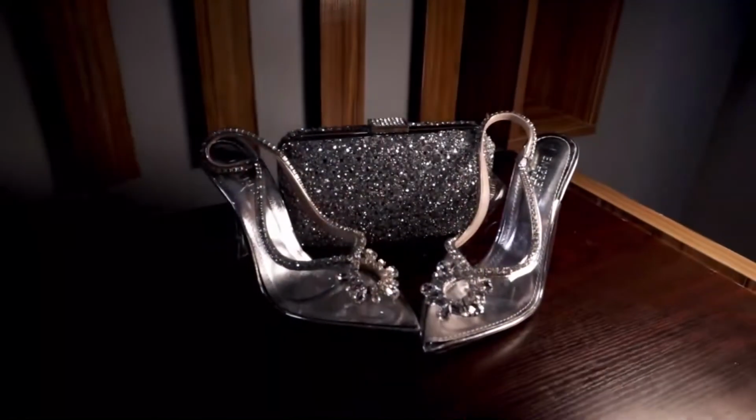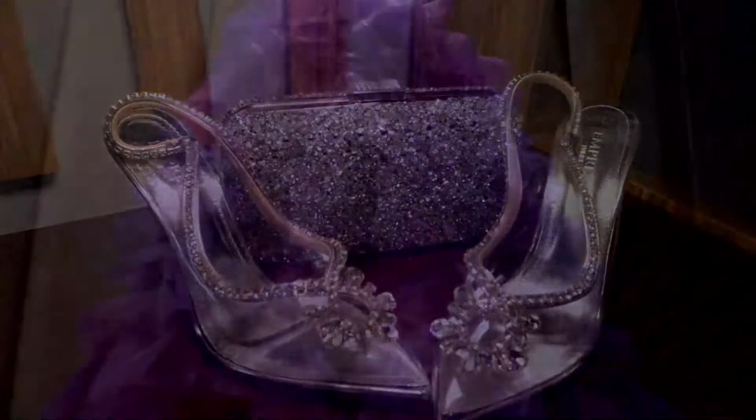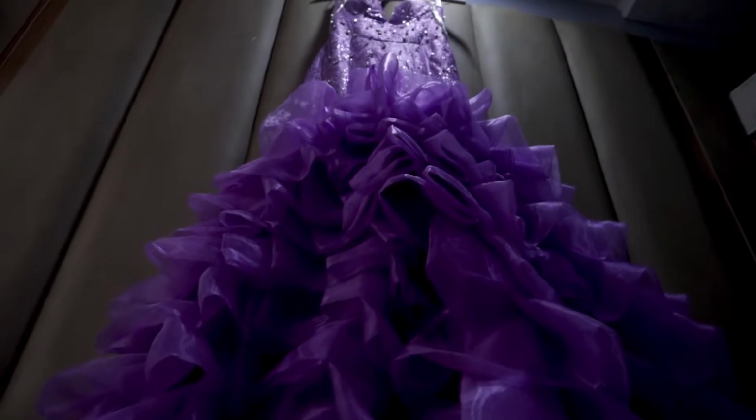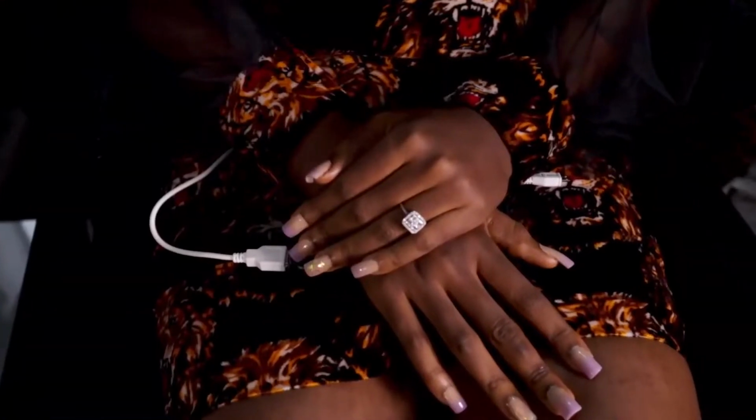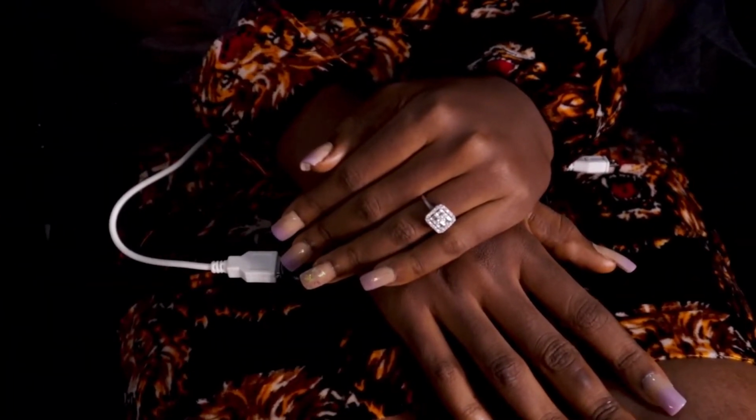Today, 23rd of April, it's my traditional marriage. I'm getting married to the love of my life. Feeling excited about it, and marriage is a sweet thing actually. And the man I'm getting married to, the love of my life.